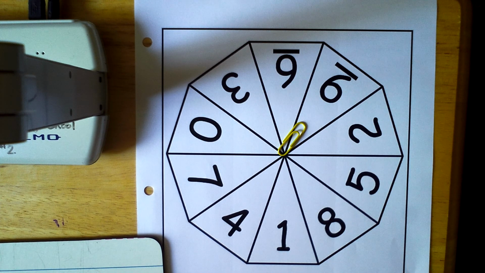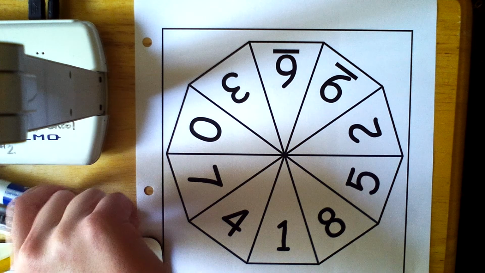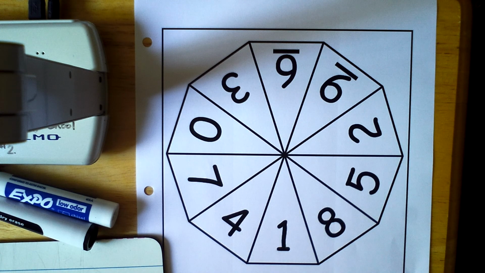Hello mathematicians, today I'm going to be showing you how to use this print page from your packet to make a spinner and then some activities that you can do with it. So one thing I really like to do is to use a spinner to make 3-digit numbers to practice that expanded form, word form, and standard form.